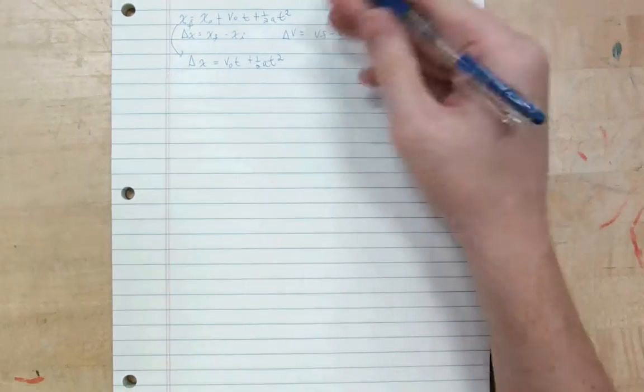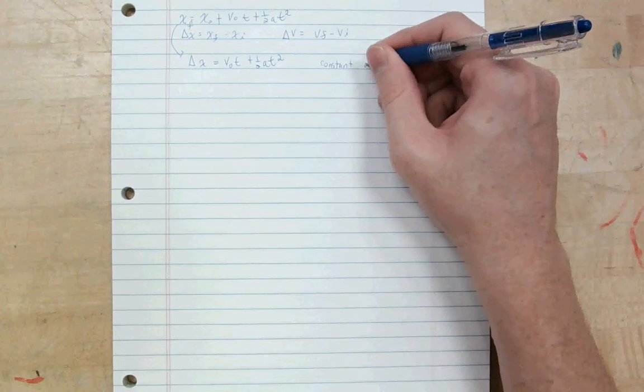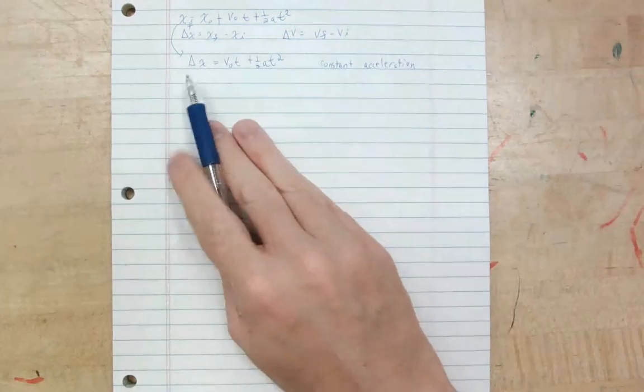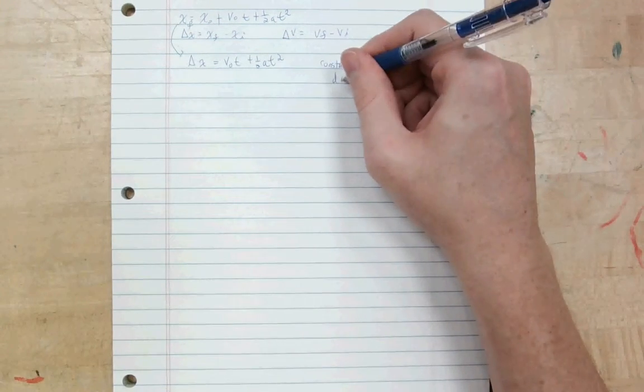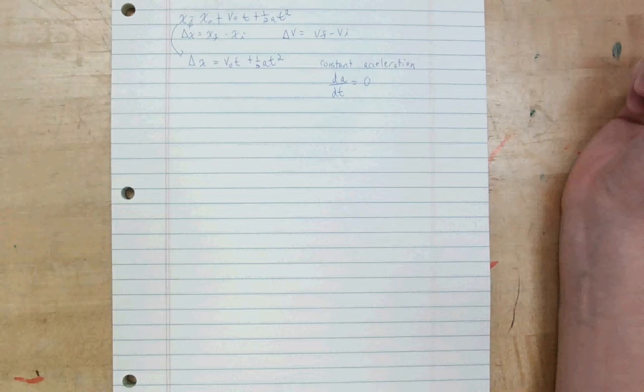And the limit of this equation is that it only works for constant acceleration. In fact, that's what kinematics in general is. Kinematics is constant acceleration problems. So we have to have the requirement that the derivative of acceleration with respect to time is 0.